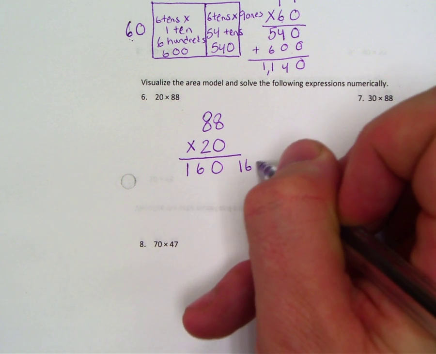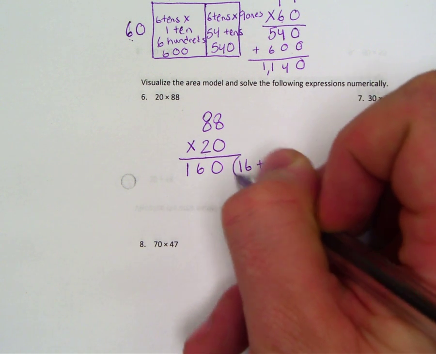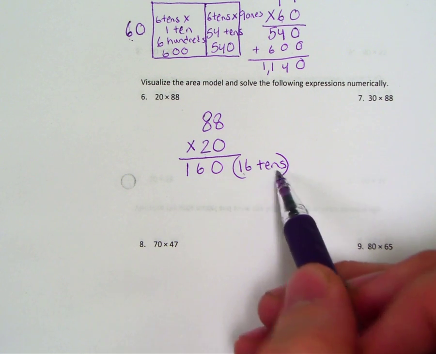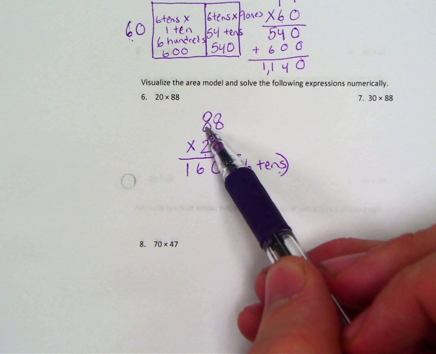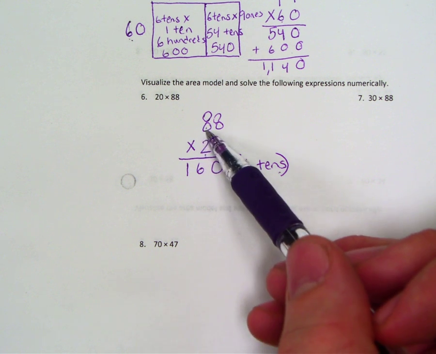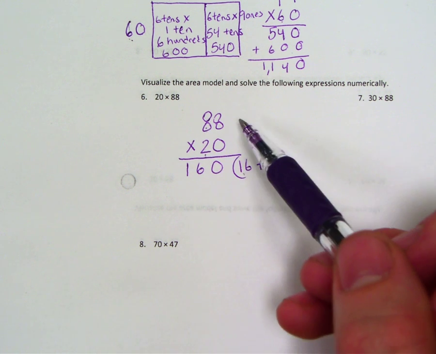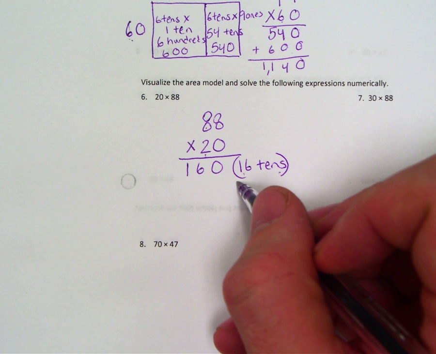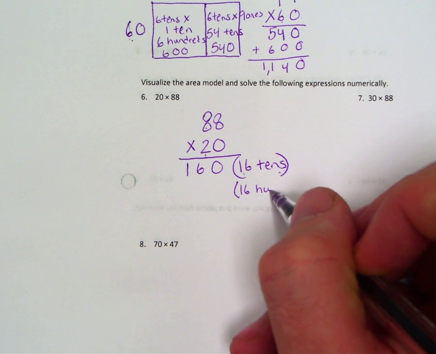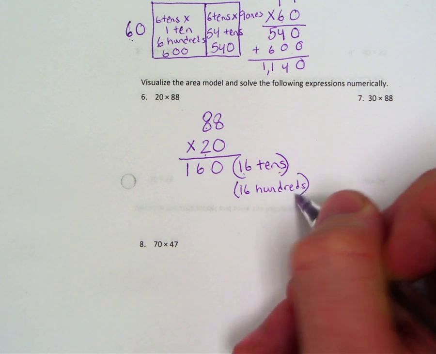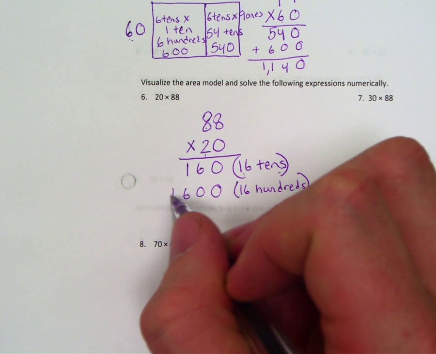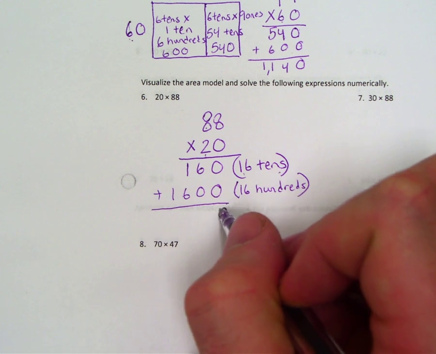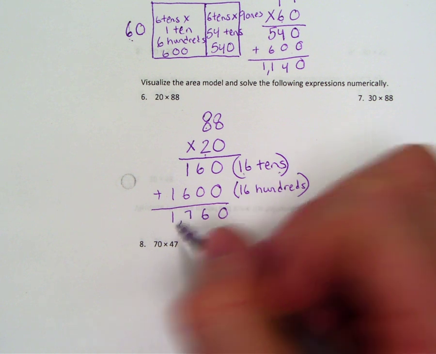So we have 16 tens here. And I'm just writing this part here so you can see it. The students do not need to write this. So now we have 2 tens times 8 tens, which 2 times 8 is still 16. We have tens and tens, which gives us hundreds. So we now have 16 hundreds, which gives us 1,600. And we just add those pieces up. And we get a product of 1,760.